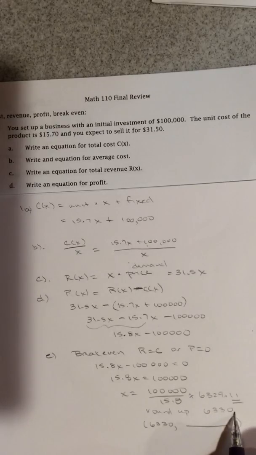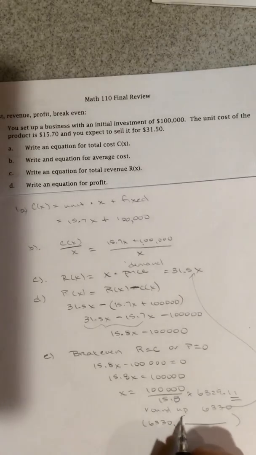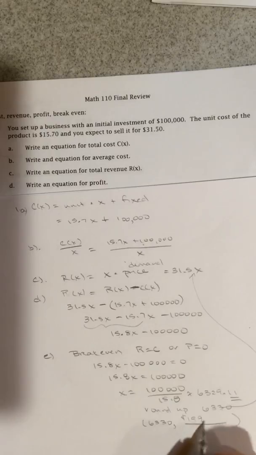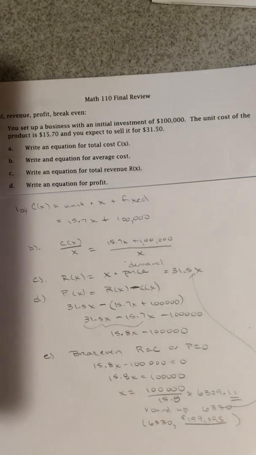6,330, the easiest place to figure out the money is to plug it into revenue. So if you take 31.5 and you multiply that by this number of units that you're going to break even at, you will get your Y value. And that is your break-even point because it has an X and a Y.